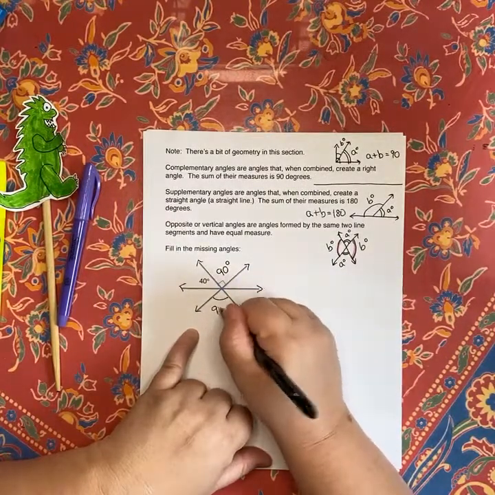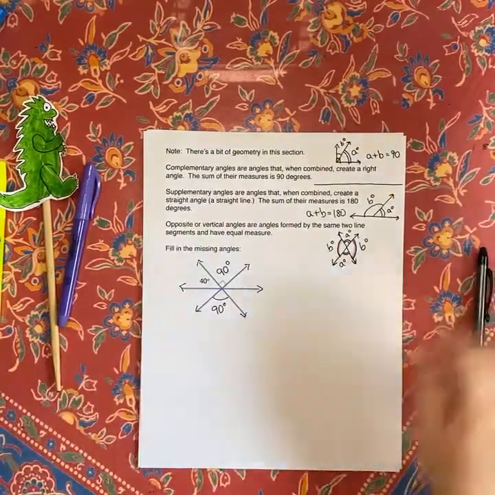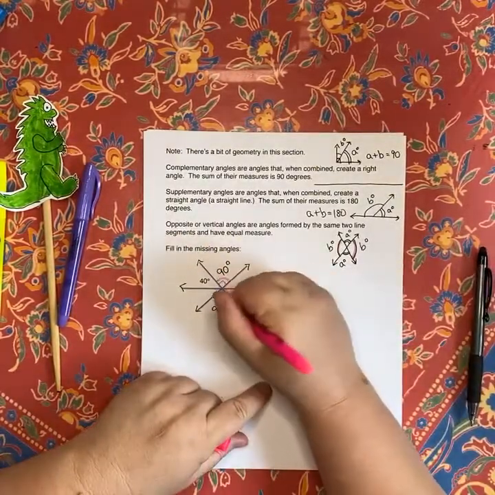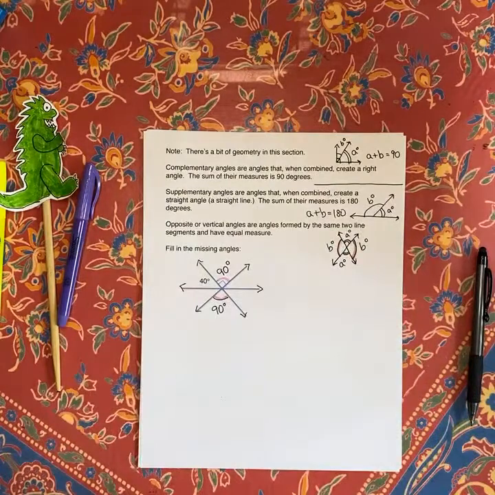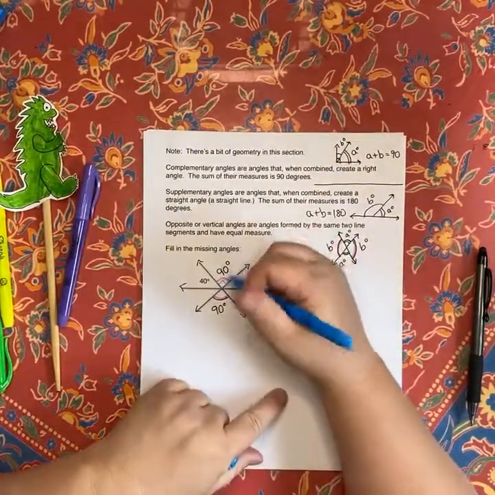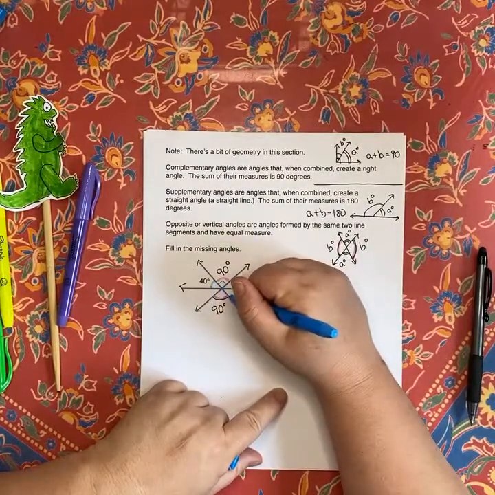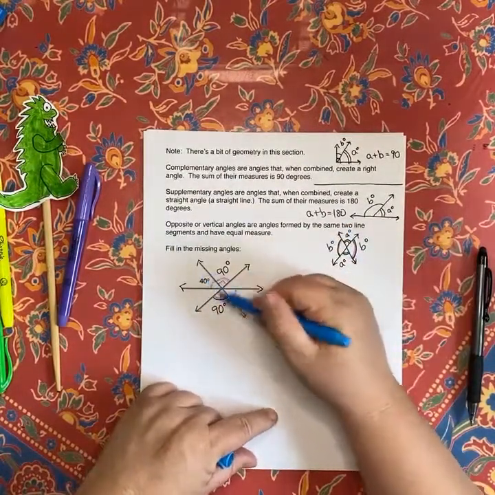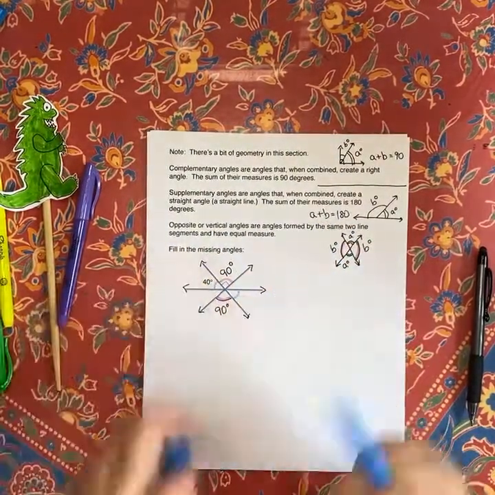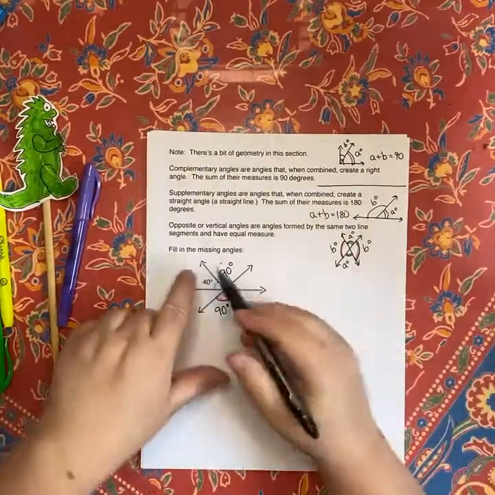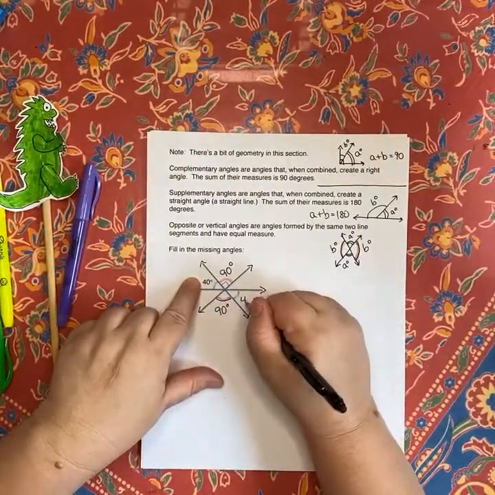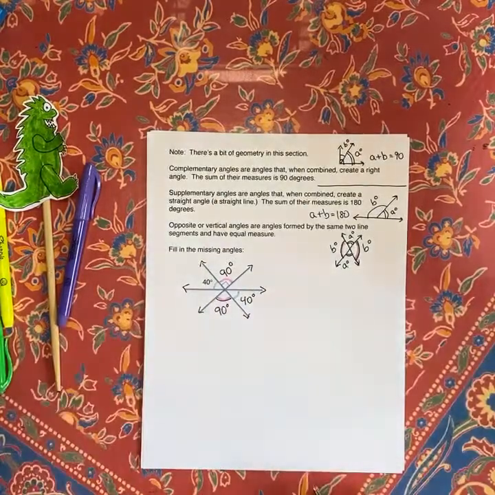So this is also 90 degrees because this angle right here matches this angle. So far, so good. Then if this is 40, I know that matches. See how these two are across from each other? If this is 40 degrees, then this must be also 40 degrees.